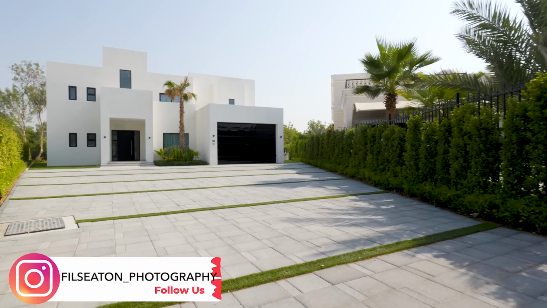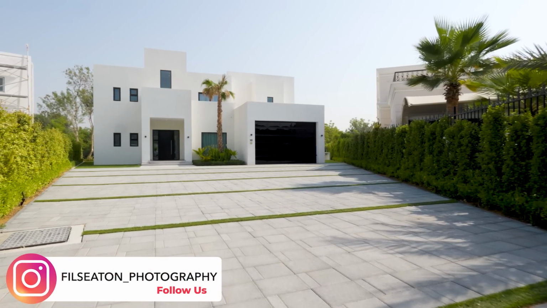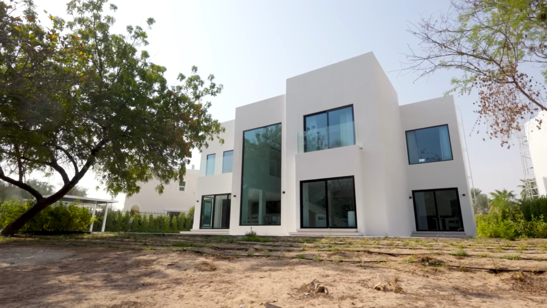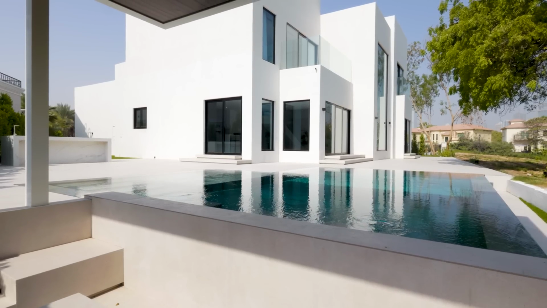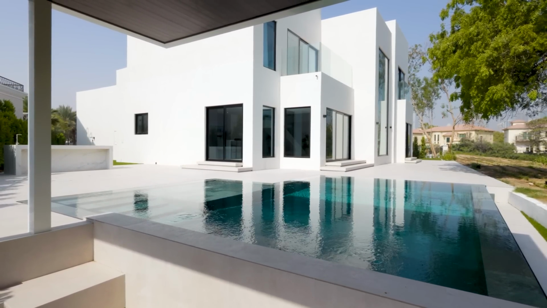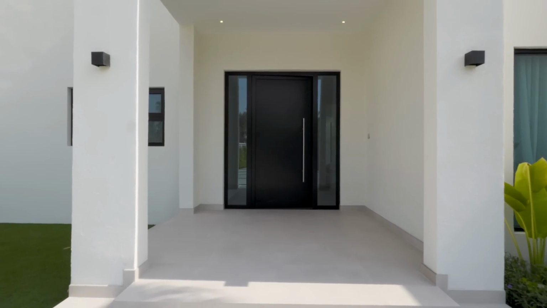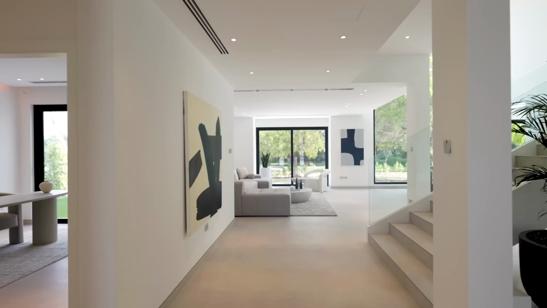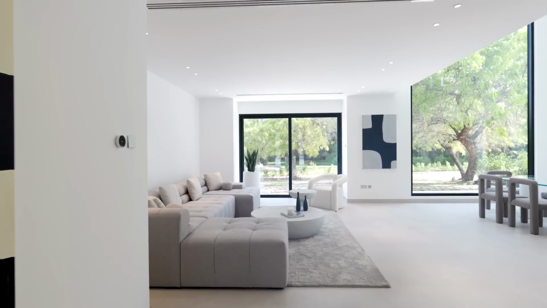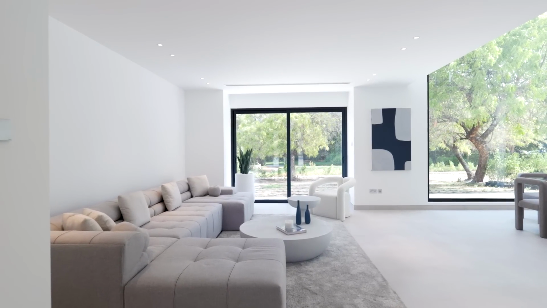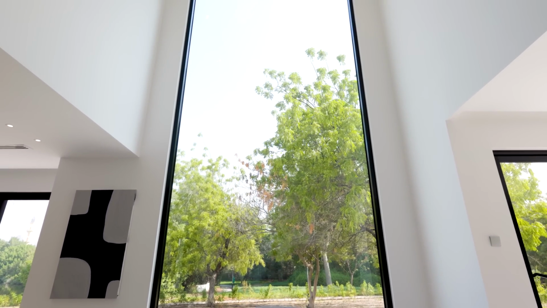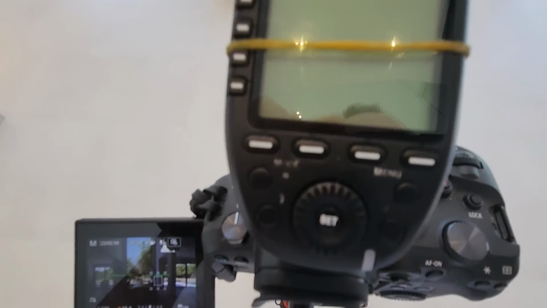So here we are, just going into the driveway of the villa. Just going to show you quickly the front and back of the villa. These are some clips from a video that I'm shooting on the same day. So I also shoot video as well as photos. I'm a busy man. As we go in, lovely bright white modern villa, lots of natural light coming in, and we've got these different heights of ceilings, so it's interesting to show you this property for that reason.